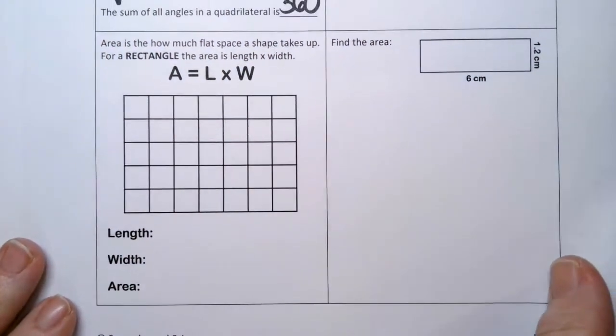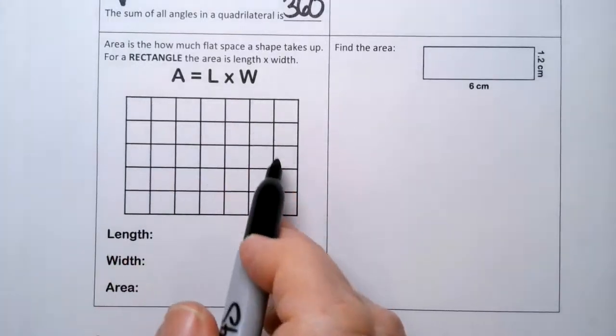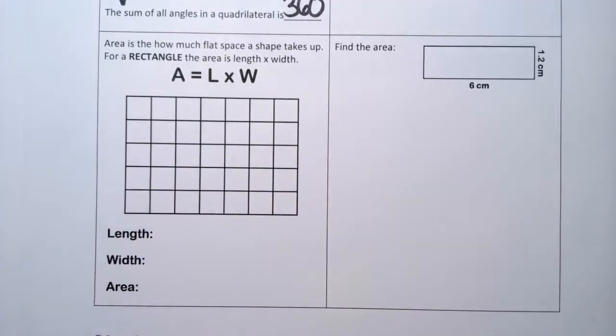All right, let's continue. Let's go down to the checkerboard. Okay, area is how much flat space something takes up. What kind of floor do you have right now under your feet? Do you have carpet? Do you have tile? Yeah, and if I were to say, hey, guess what? Let's get you a new floor. You would go to the store and pick out your floor.